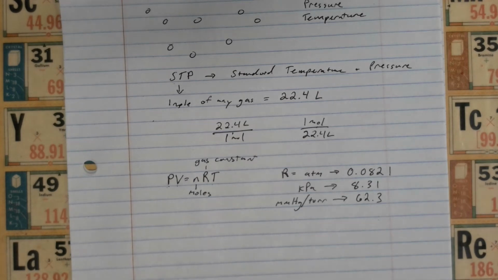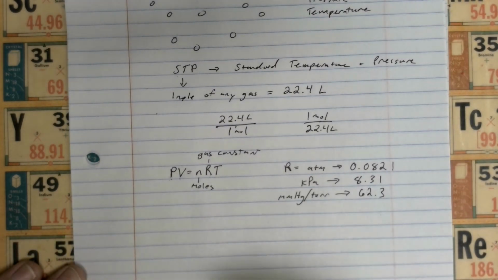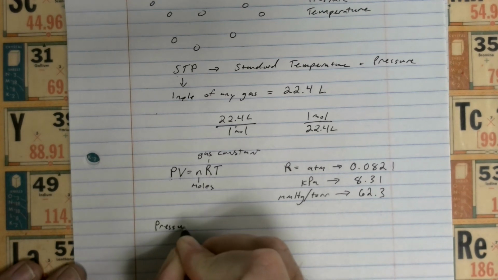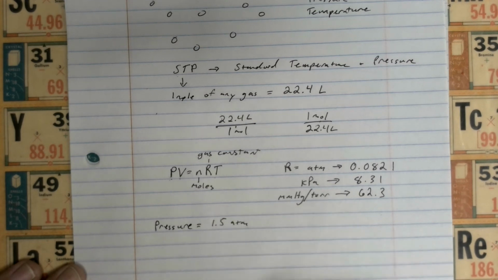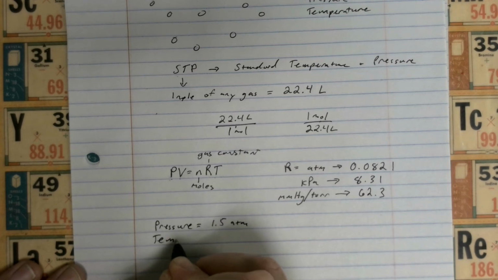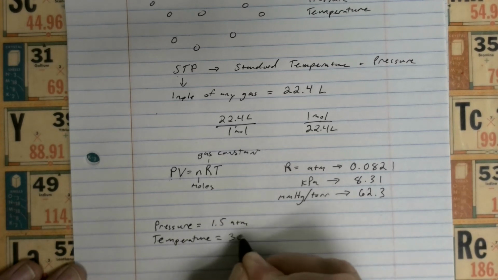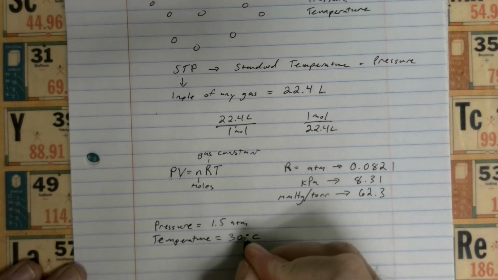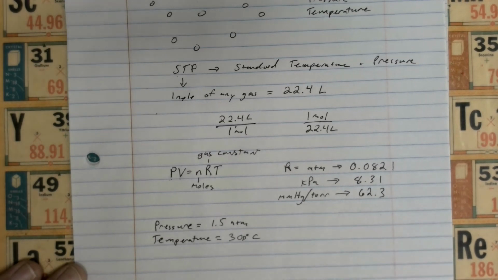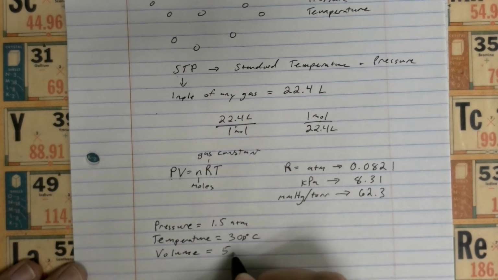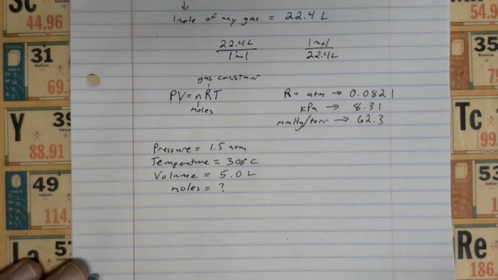A question might say, a certain gas at a pressure of 1.5 atmospheres and a temperature of 30.0 degrees Celsius has a volume of 5.0 liters. How many moles does that contain?